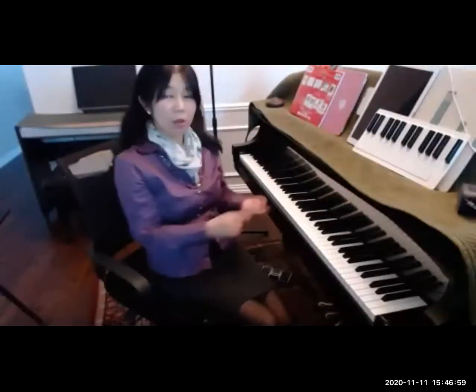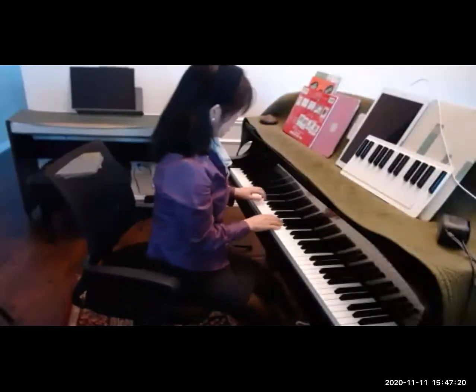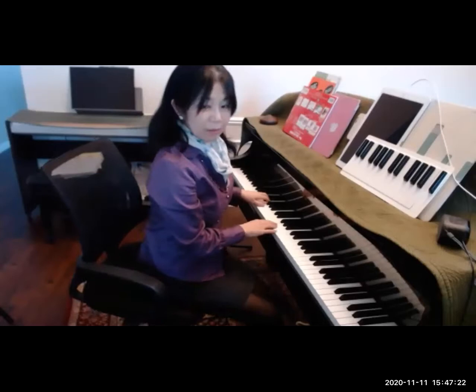But by using the same notes, you can include triplets, you can include dotted rhythm, you should include rests. Silence is more important than notes, said Mozart. So you should include silence.